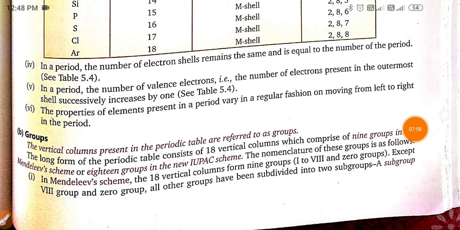Now we read about the groups. Vertical columns present in the periodic table are referred to as groups. The long form of the periodic table consists of 18 vertical columns, which comprise 9 groups in Mendeleev's scheme, or 18 groups in the new IUPAC scheme.